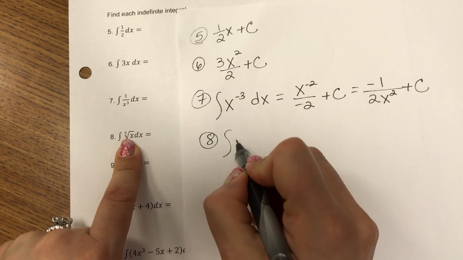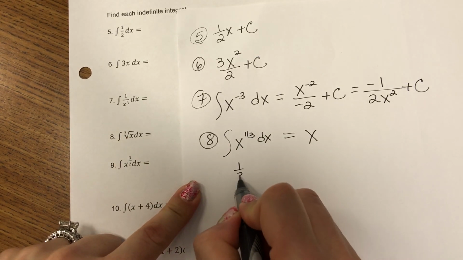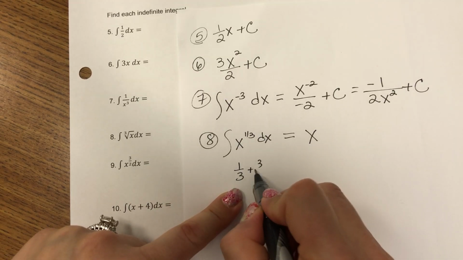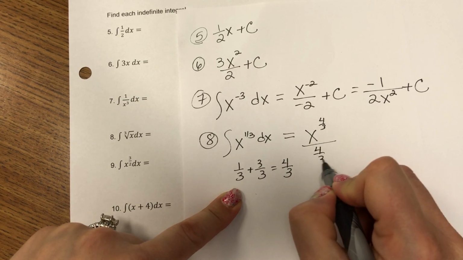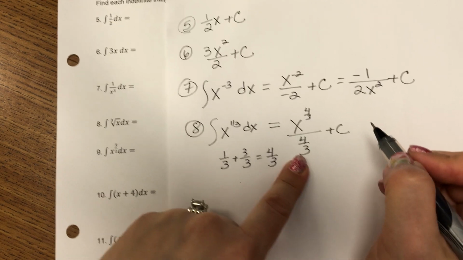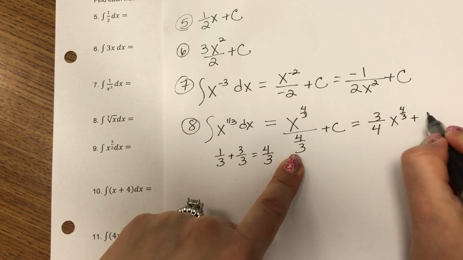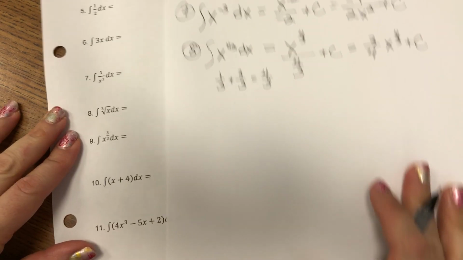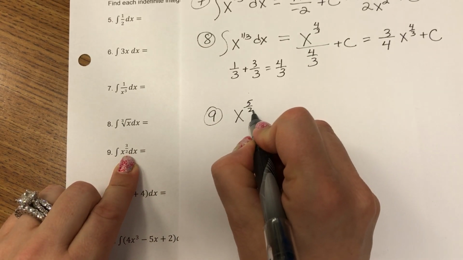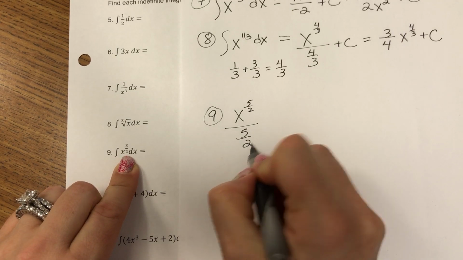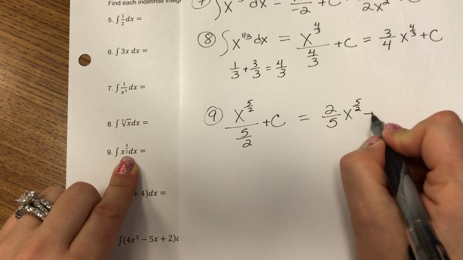For 8, I have to change the radical to an exponent. Then I'm going to do the power rule where I add 1 to the exponent divided by the new exponent. But we don't leave the answer with divided by a fraction, so we multiply by the reciprocal to get the final answer. So 3/2 plus 1 is 5/2 divided by that new power, multiplied by the reciprocal of the denominator to get my final answer.